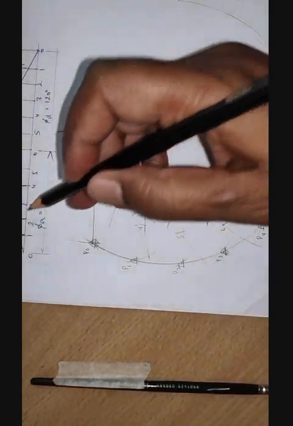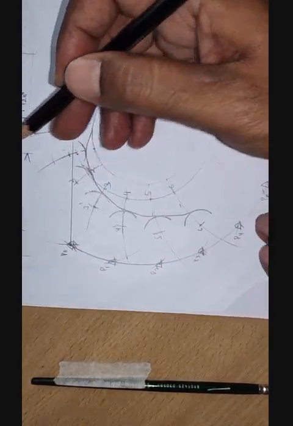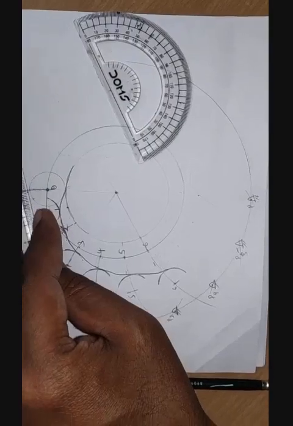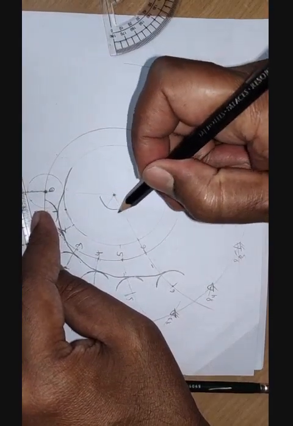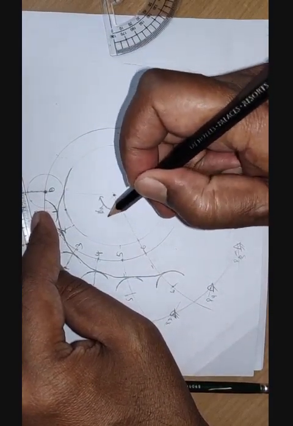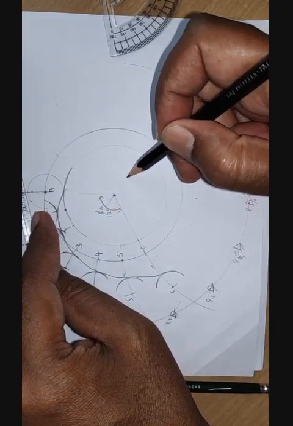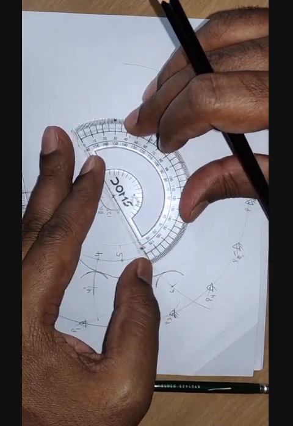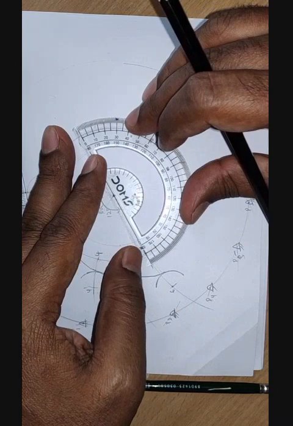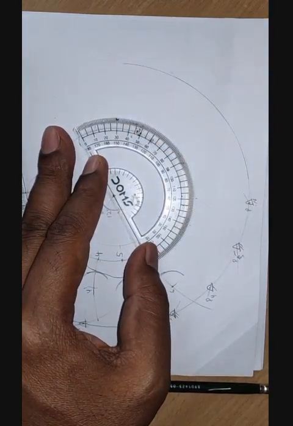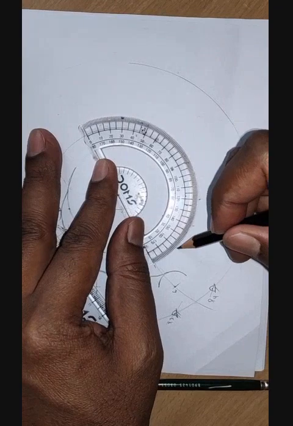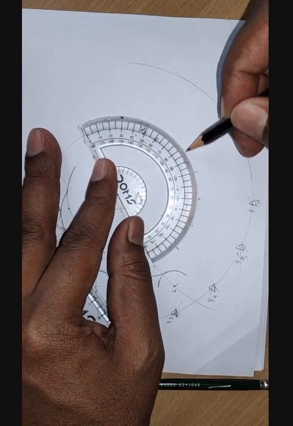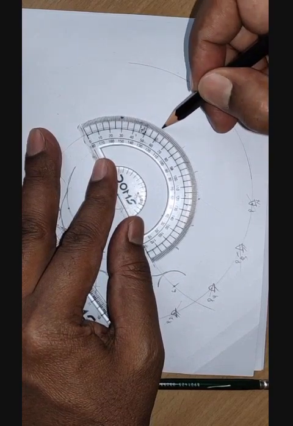So I have only drawn the cam profile for the ascent part. Similarly, I will draw the cam profile for the descent part. Right now we have done up to the ascent part, that is this. This is the ascent part, which is 120 degree. We have done up to here. From now we have to do it for 120 degree more. For that, I keep the protractor like this and start marking for the next 20 degree, 40 degree, 60 degree, 80 degree, 100 degree and 120 degree.